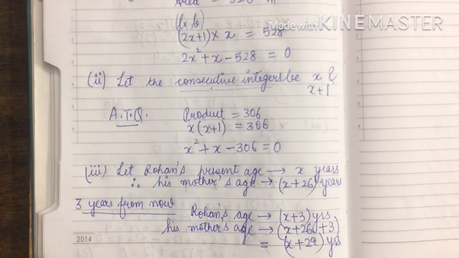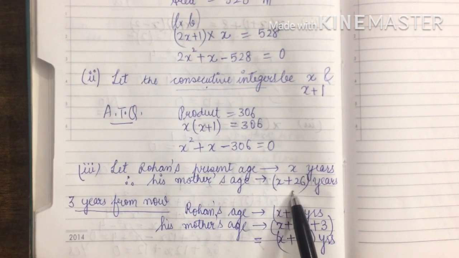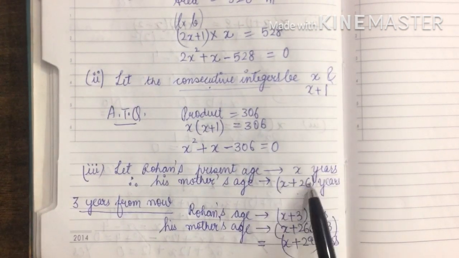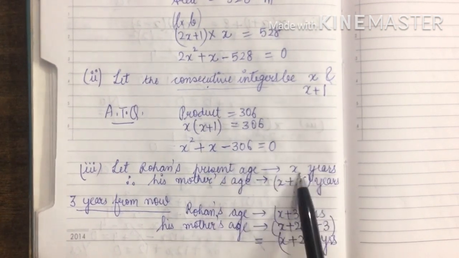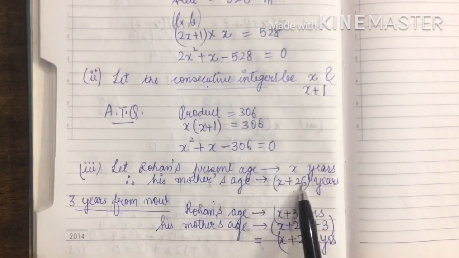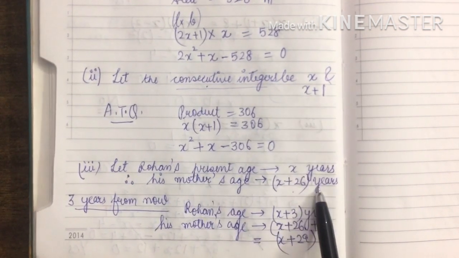Before we make the equation, let's quickly go over the question again. They had given that Rohan's mother is 26 years older than Rohan. So we use that statement to let the ages. Rohan's age is taken as x. Mother is 26 years older than him. Mother's age will be x plus 26 years.